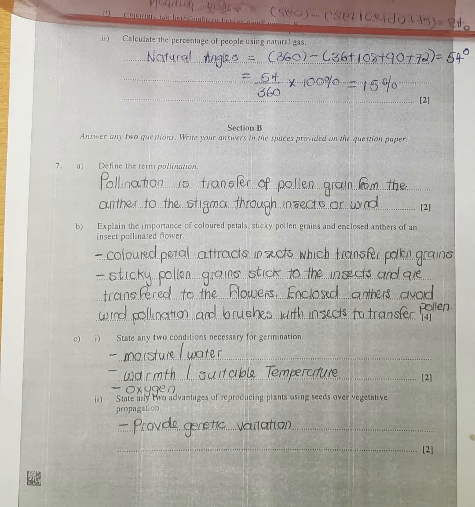It doesn't provide genetic variation since only one parent is used. We are just going to have one parent, so there's not going to be genetic variation when it comes to vegetative propagation. Another advantage of using seeds is that plants can be spaced, so there is reduced competition for resources.